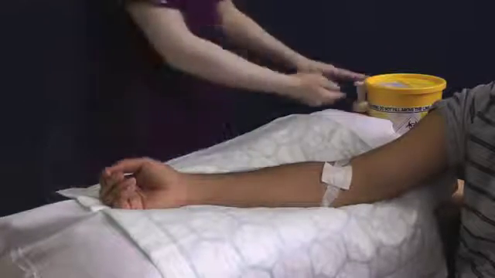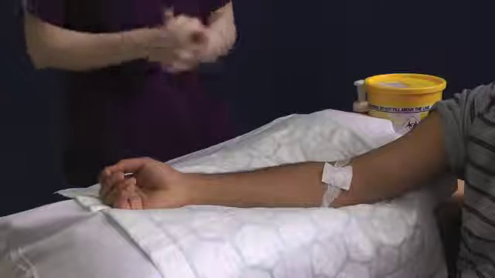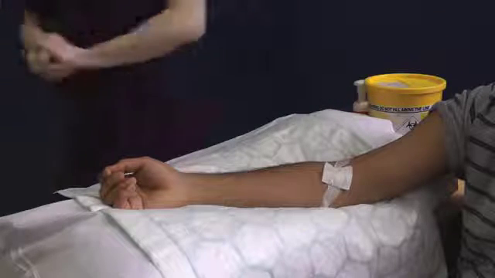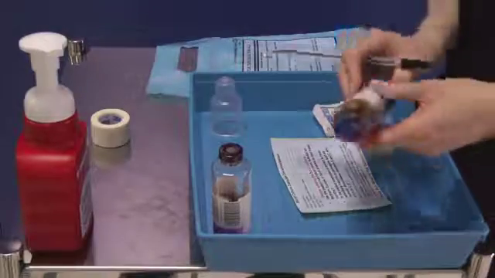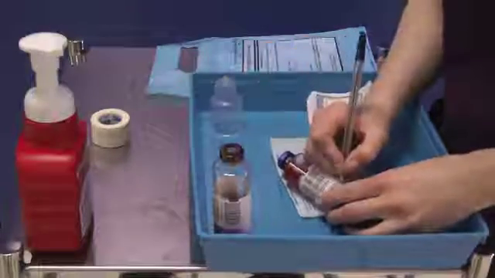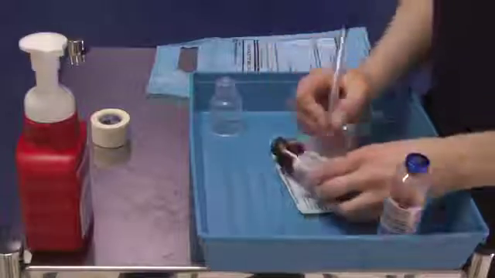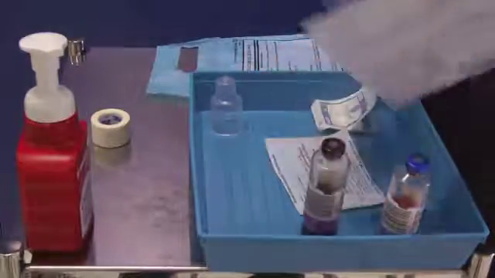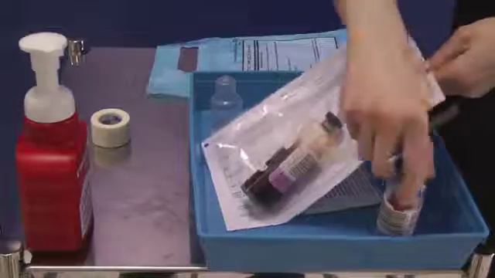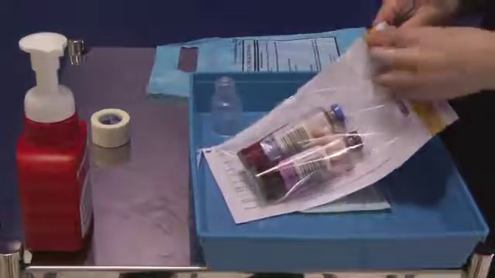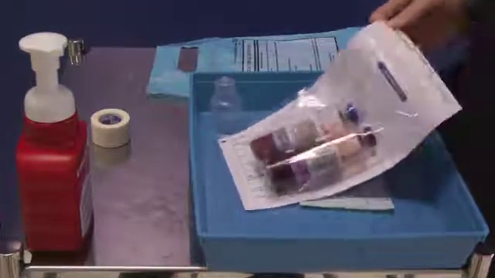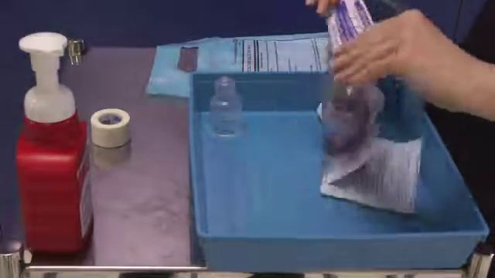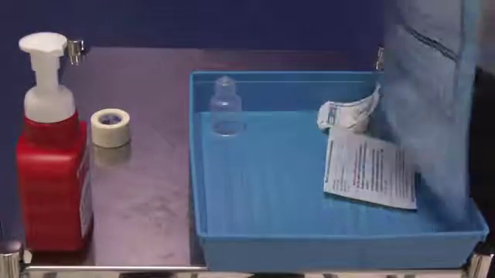Remove your gloves and apron, decontaminate your hands and turn your attention to the blood culture bottles. Label the bottles at the patient's bedside. Place them into the request form bag. Place this into the blue blood culture bag and seal it. A biohazard bag must be used for samples from high-risk patients.